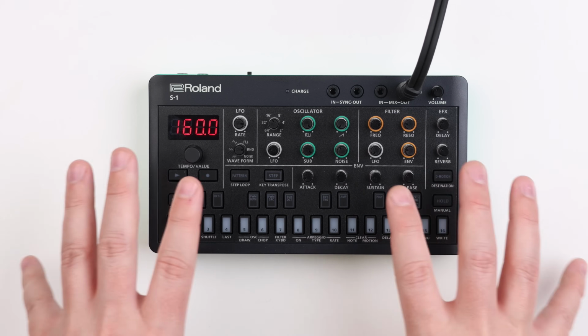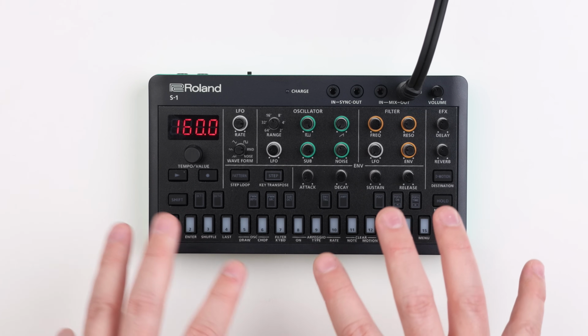So in today's video, I want to focus on how you actually use the Roland S1, what the workflow is like, and give you a very hands-on experience.